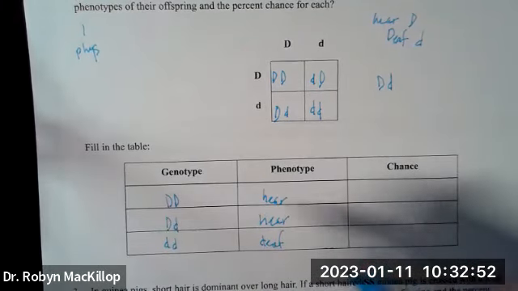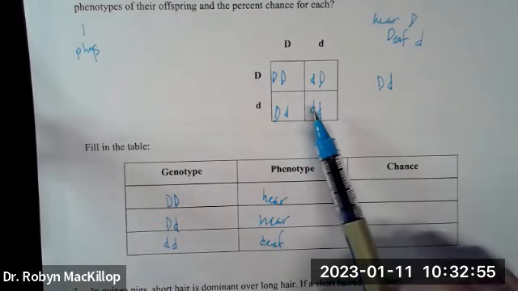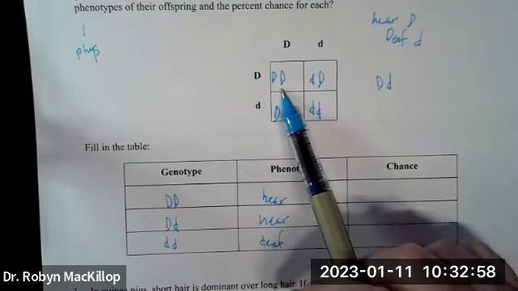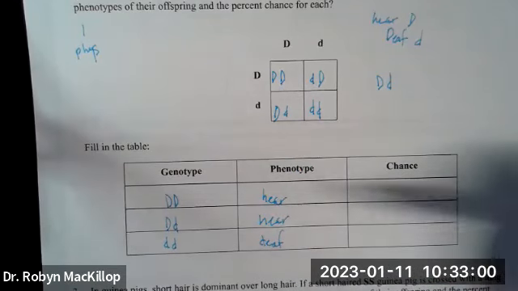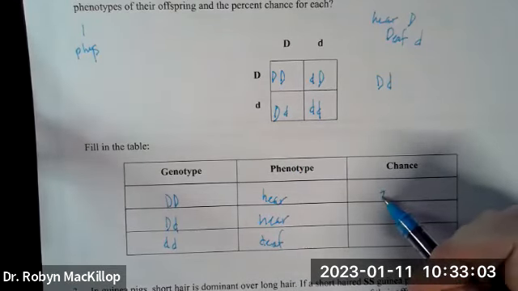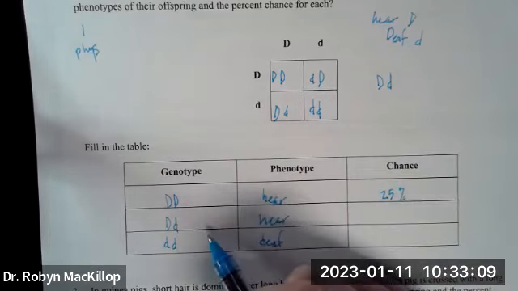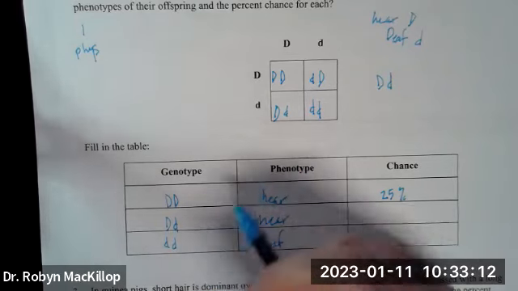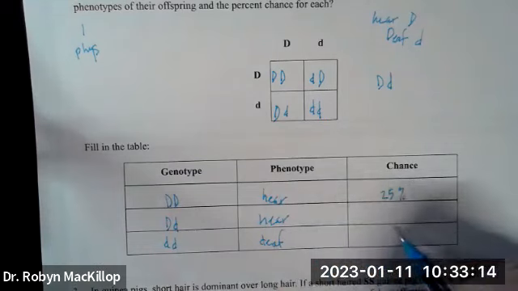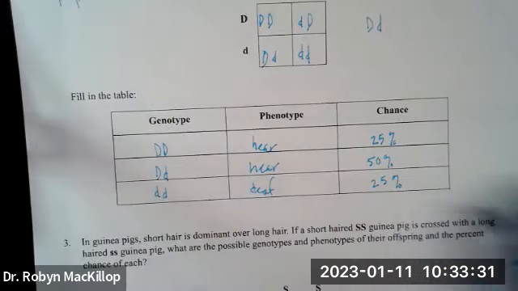And the chances are, how many big Ds did we have? It is kind of fun. So we've only got 1 big D big D, and you do it in percents. So that's going to be 25%. Now we have 2 that are heterozygous, number 2 and number 3. So that's going to be 50%. And then you've got 1 that is homozygous recessive, and that's 25%. And again, they add up to 100. So perfect.